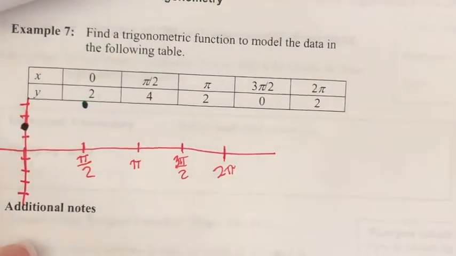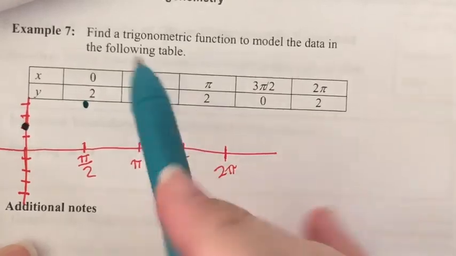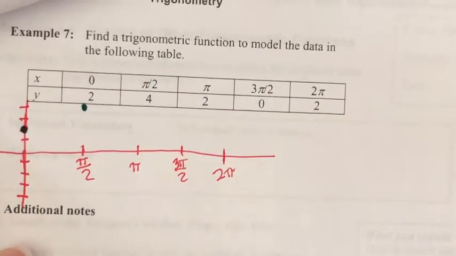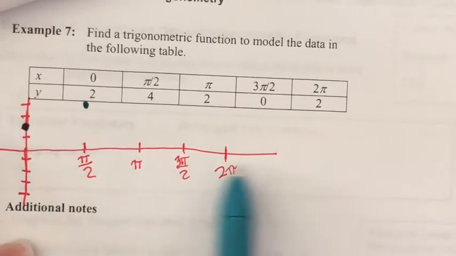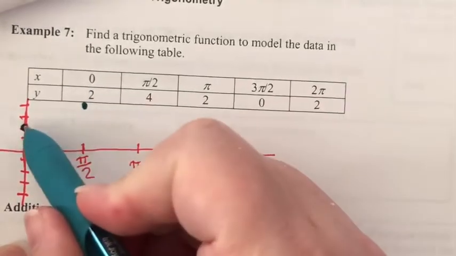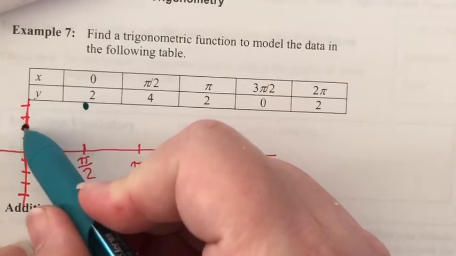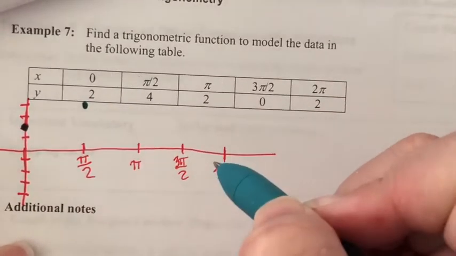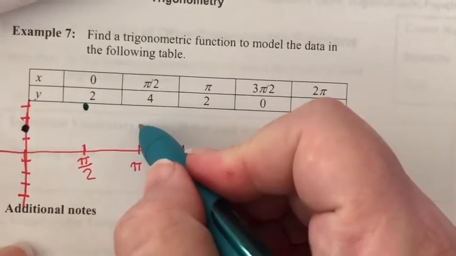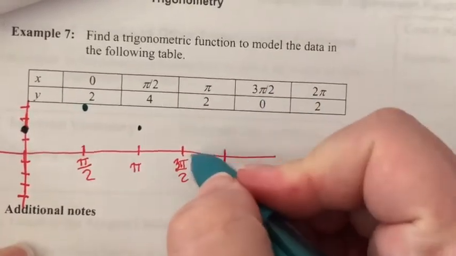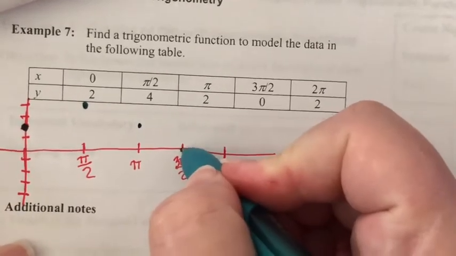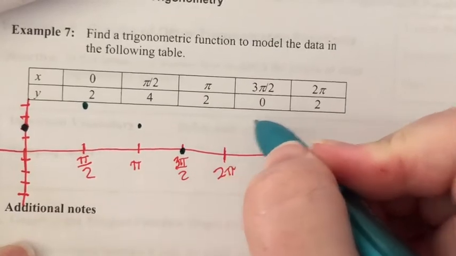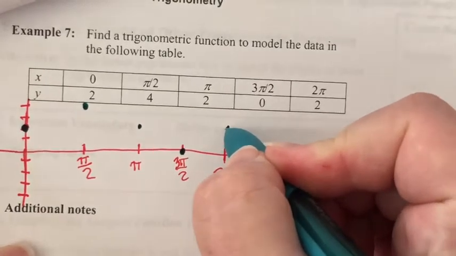For this last problem, it says, what trigonometric function would match the following table? For the sake of speed and time, I just made the graph. So it starts at 0, it's at 2. At pi halves, it's at 4. At pi, it's down to 2. At 3 pi halves, it's at 0. And at 2 pi, it's back to 2.